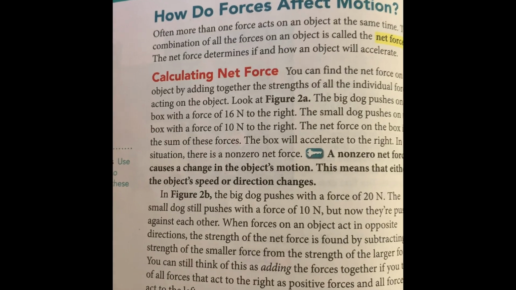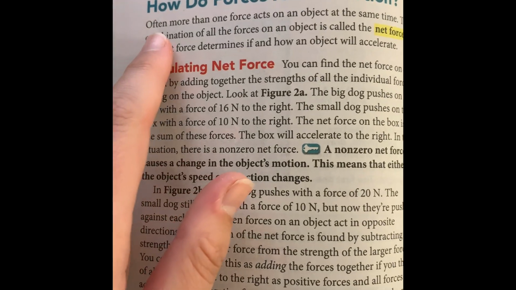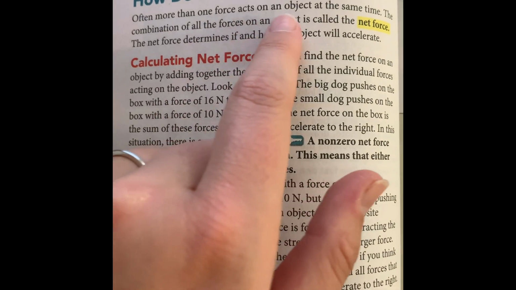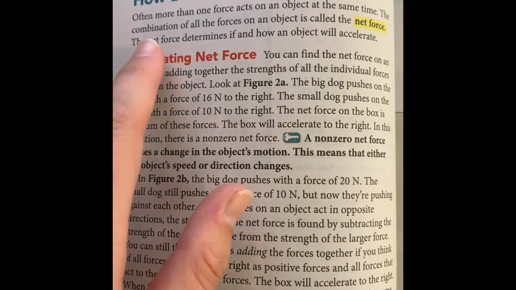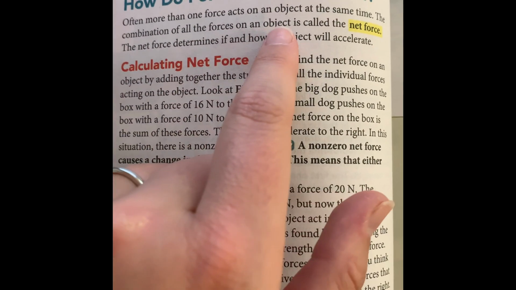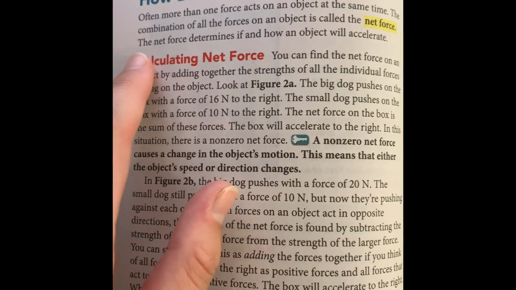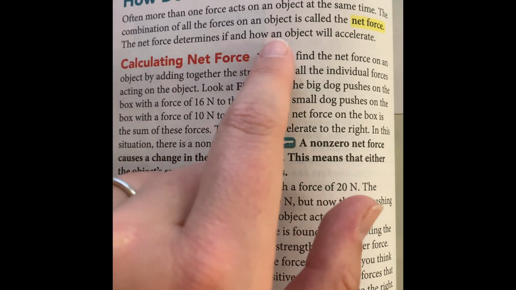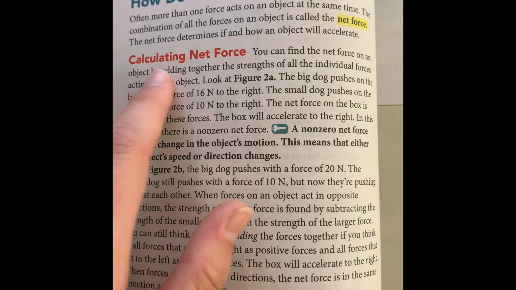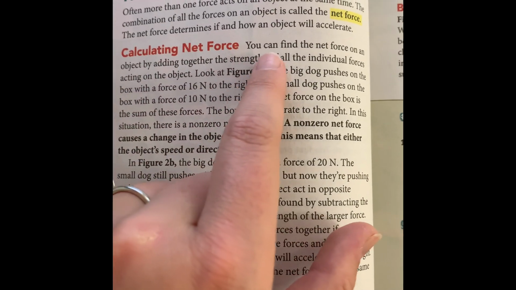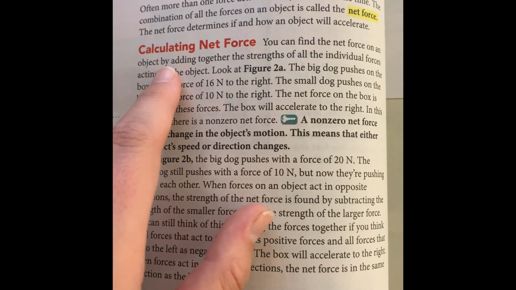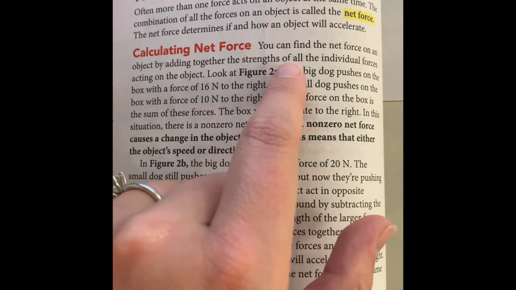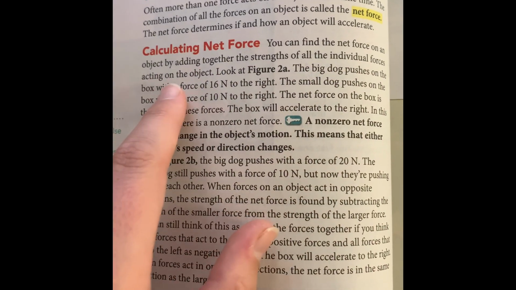So how do forces affect motion? Often, more than one force acts on an object at the same time. The combination of all the forces on an object is called the net force. The net force determines if and how an object will accelerate. So when you're calculating net force, you can find the net force on an object by adding together the strengths of all the individual forces acting on that object.